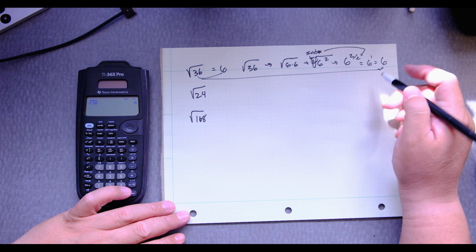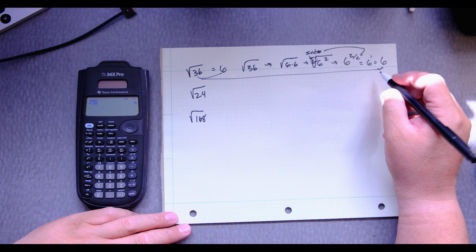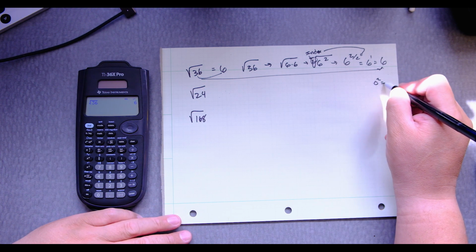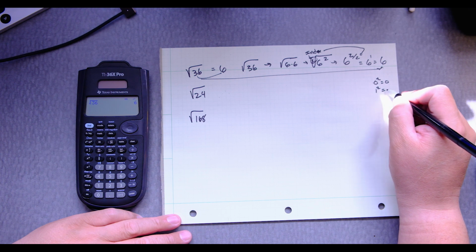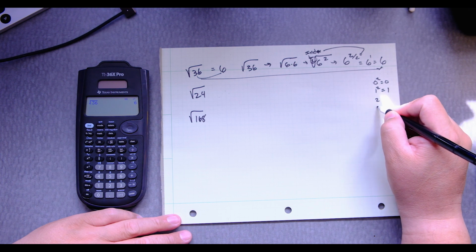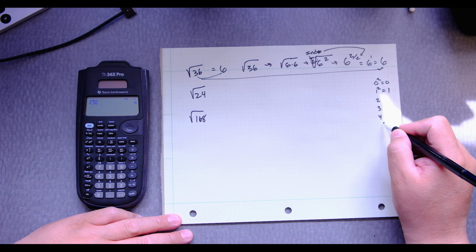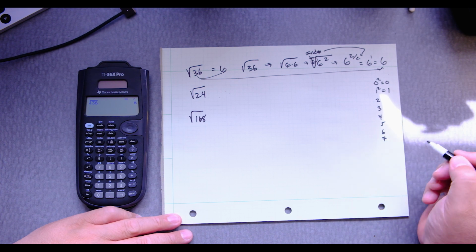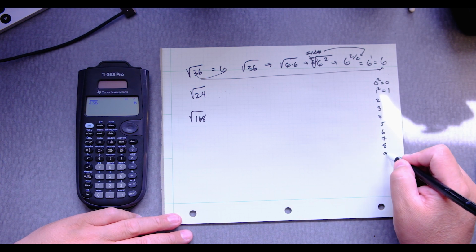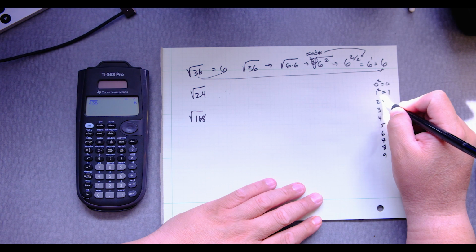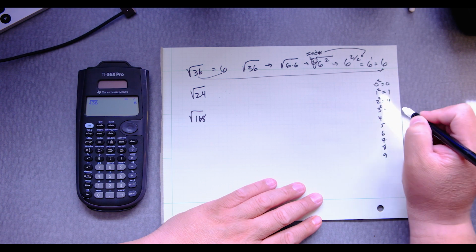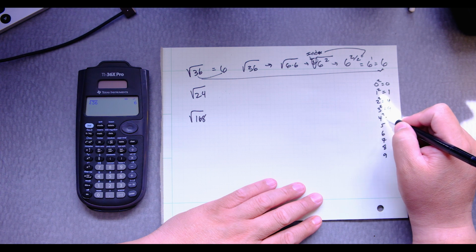One thing that is good to know is your squares from 0. 0 squared is 0. 1 squared is 1. 2 squared is 4. 3 squared is 9. 4 squared is 16.